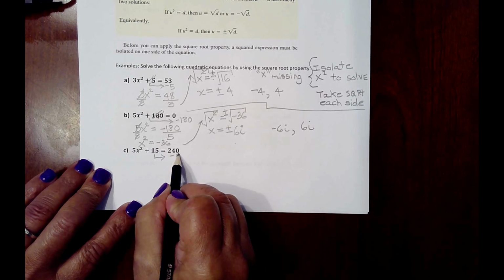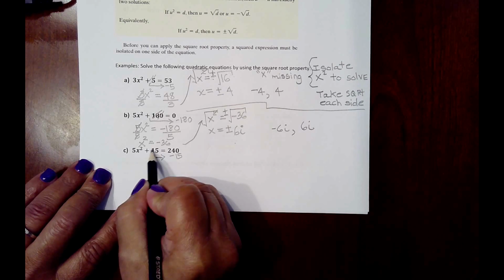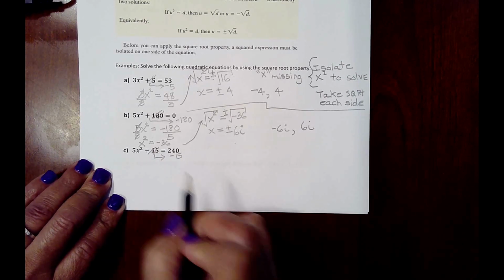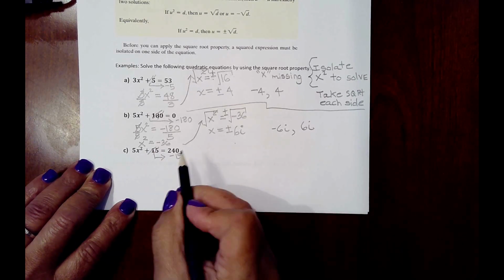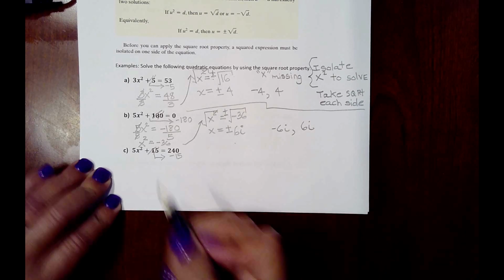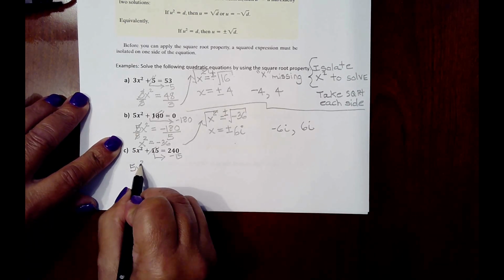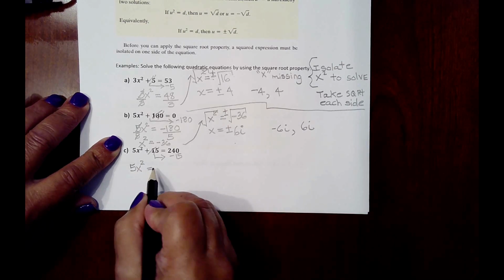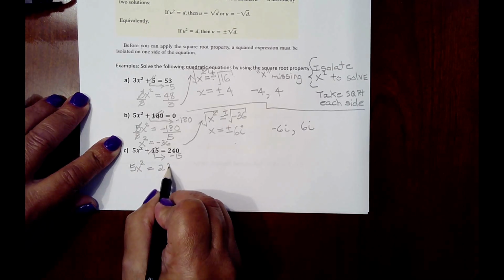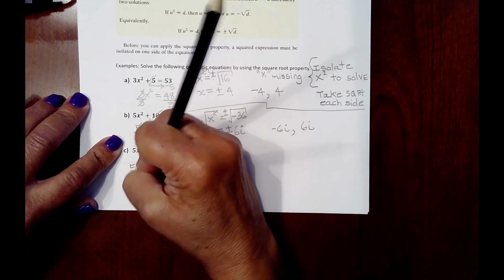So we're going to move the 15 to the other side, which is the same thing as subtracting 15, because it's the opposite of that, and subtracting 15 there. I just show it with the arrow. So then you're left with 5x squared equals 240, take away 15. You can use your calculator to help you with that if you'd like. It's 225.